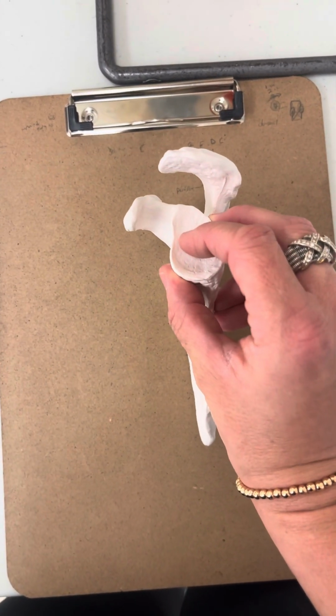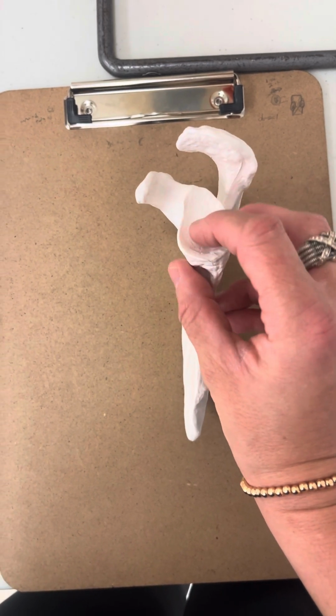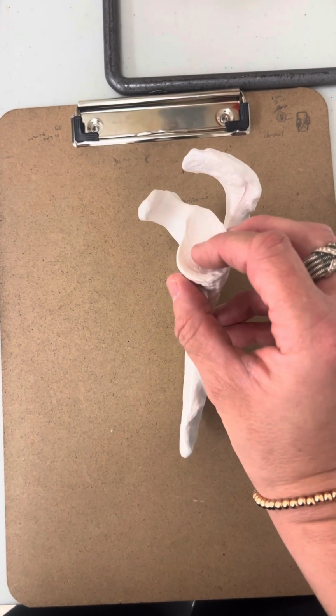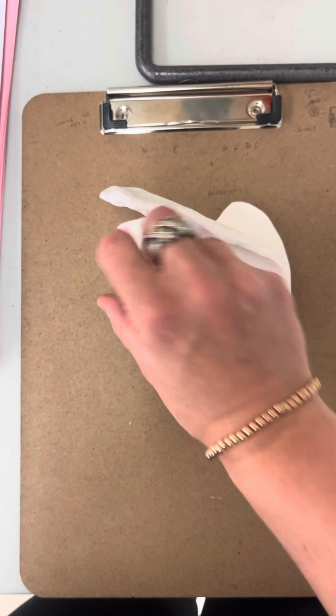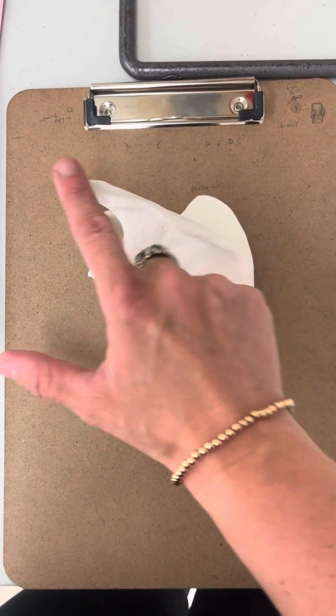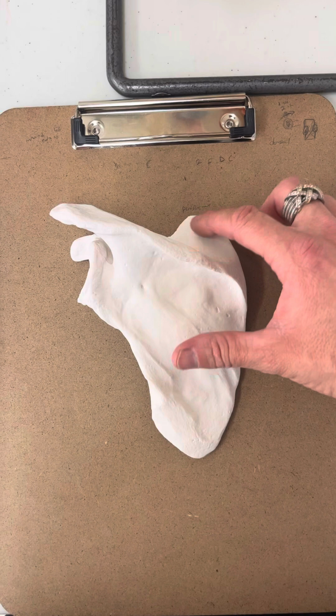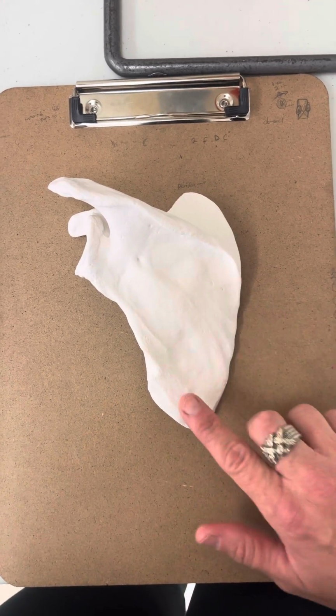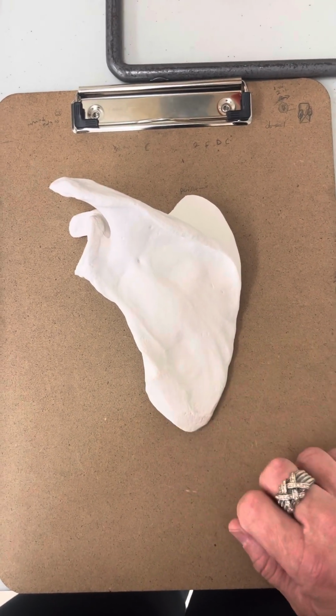coracoid process, superior notch, glenoid cavity or fossa, supraglenoid tubercle, infraglenoid tubercle, posterior view, spine of the scapula, acromion, supraspinous fossa, infraspinous fossa, and that's going to be your site of attachment for teres minor.